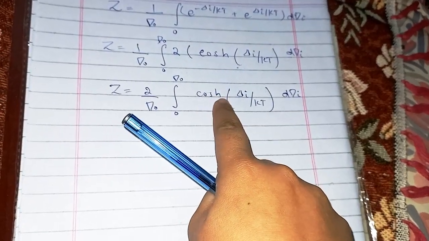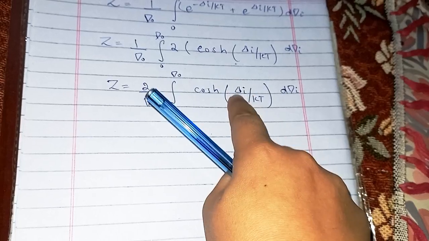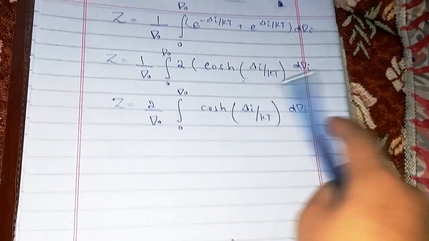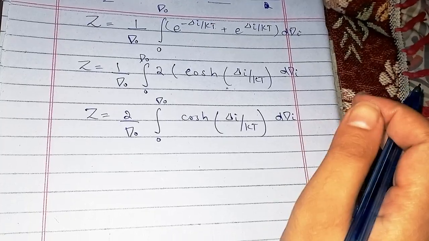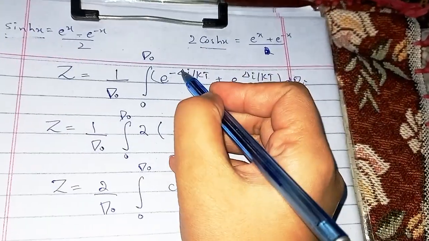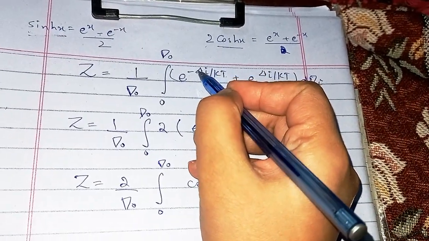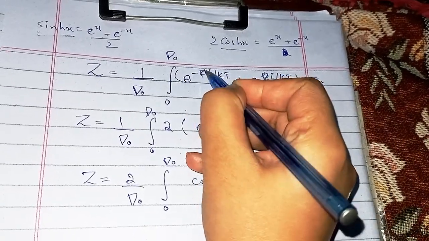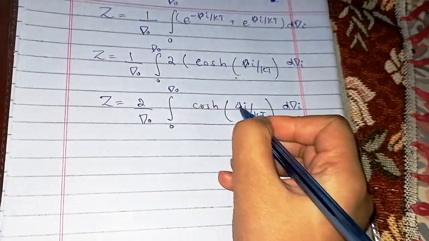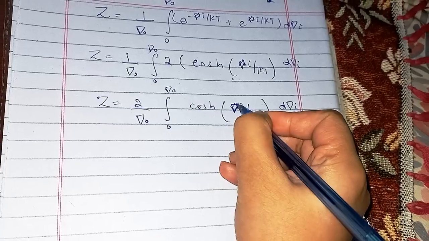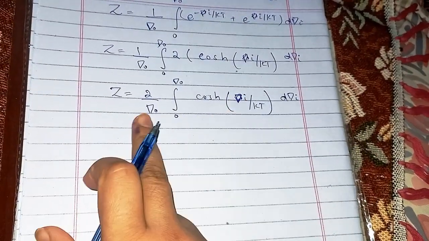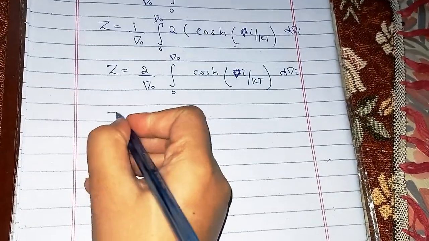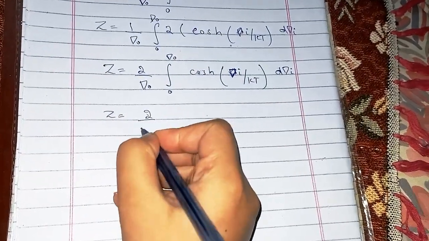I am just mixing the delta I symbols here; I am using the triangle and delta, they are the same, so please don't confuse them as different. I'll make sure that I use the inverted triangle later onward.